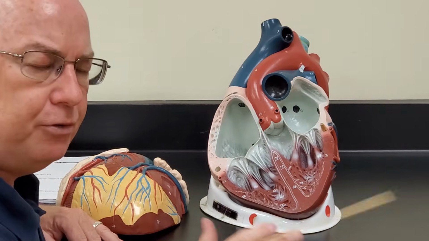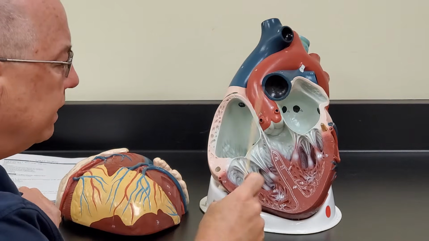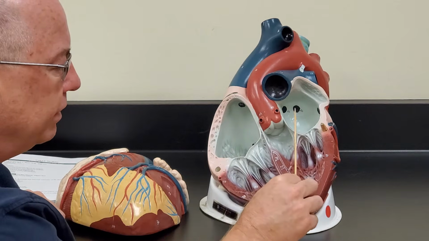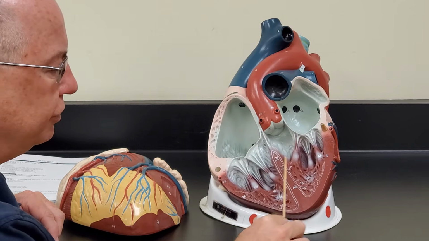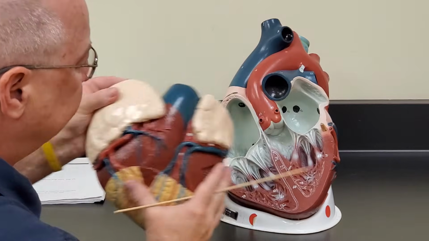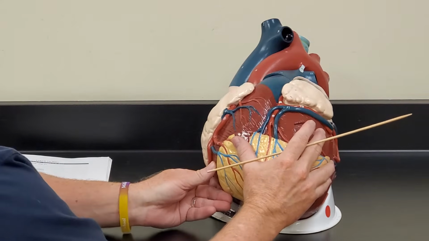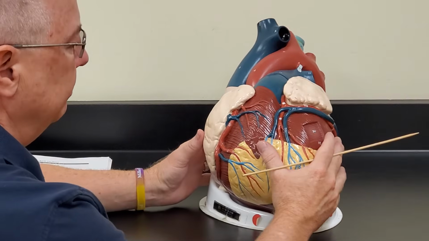Now, we can define the pulmonary and systemic circuit when we're in lecture, but we can see the four chambers: right atrium, right ventricle, left atrium, left ventricle. Okay? Now, I'm going to put the front of the heart back on, and these models are a little bit tricky in how these pieces fit together, so please bear with me.